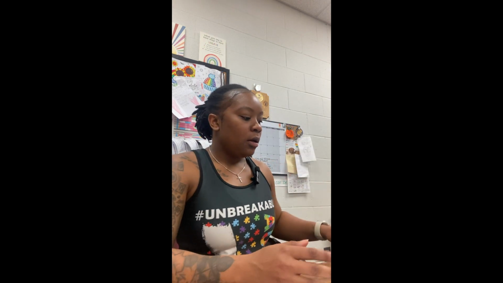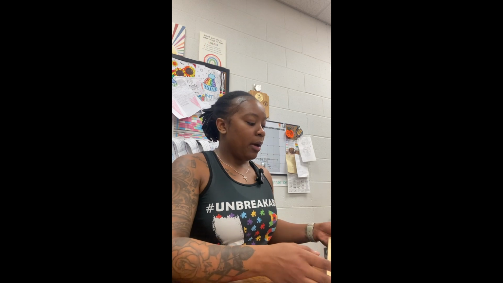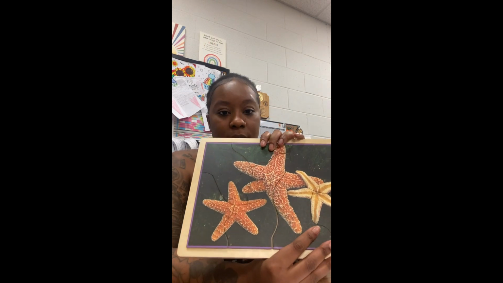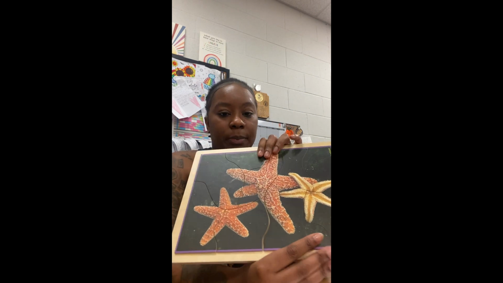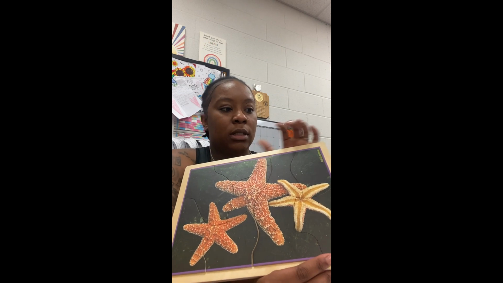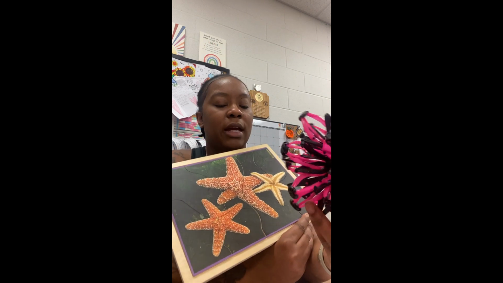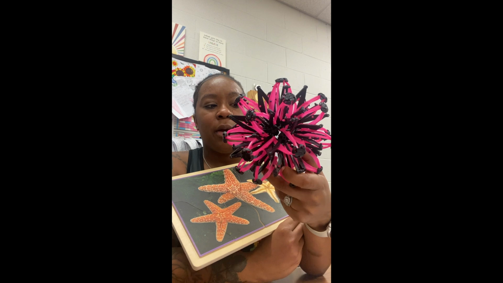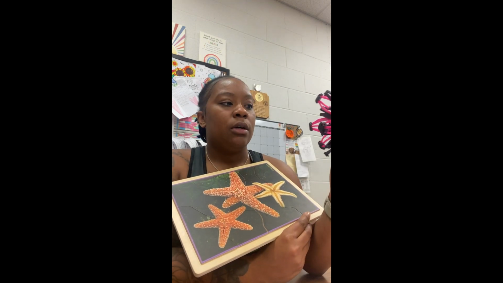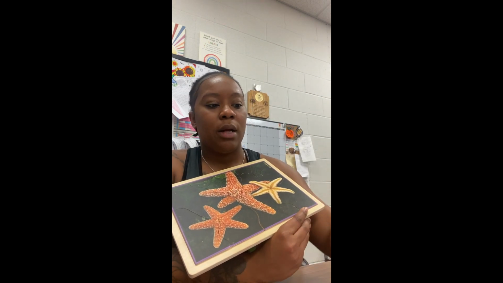The next thing that I really love and use a lot in my PAC room are puzzles. These puzzles were super cheap. I got them on Amazon. And I know I said I'd say where things came from. My son's grandma bought him these. I want to say from our zoo. So that's that, but I'm sure you can find them on Amazon.